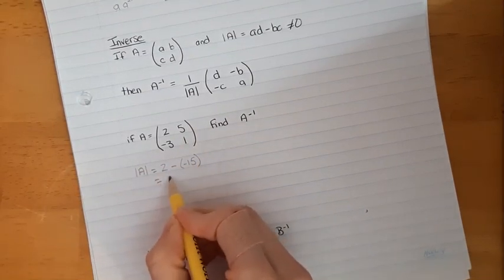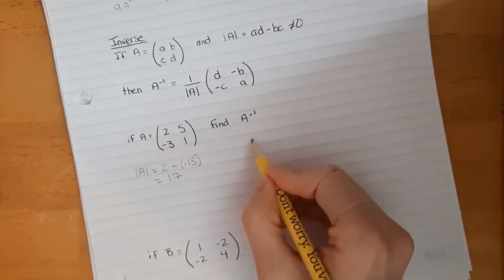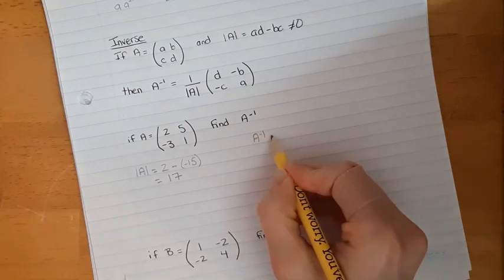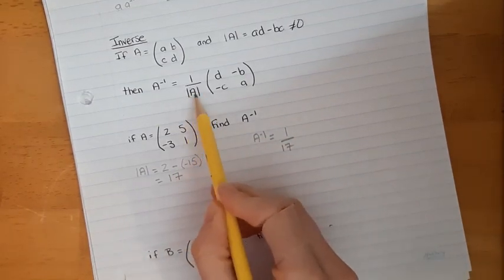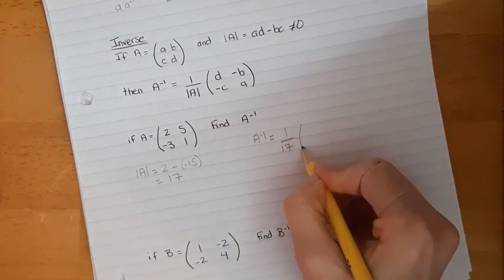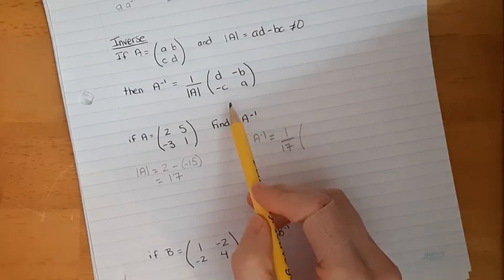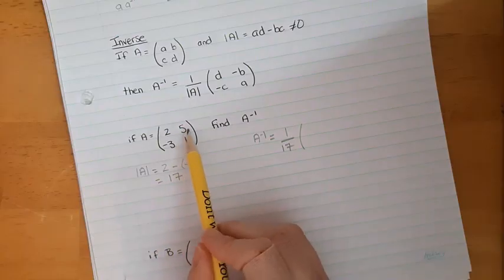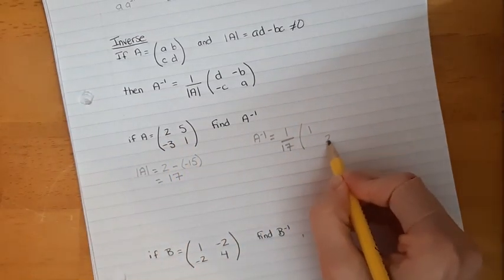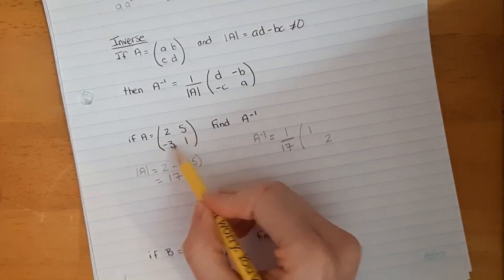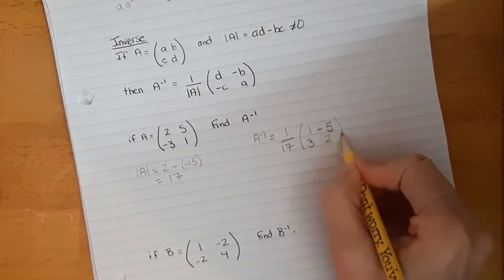So my determinant is equal to 17. Okay, so then we go ahead and we find the inverse. So we've got 1 over, and I just figured out the determinant to be 17, and then we're going to multiply that now by this slightly rearranged assortment of elements. So A and D switch places. So now the 1 goes up there and the 2 goes down there, and B and C switch their symbols. So that becomes a -5 and that becomes a +3.